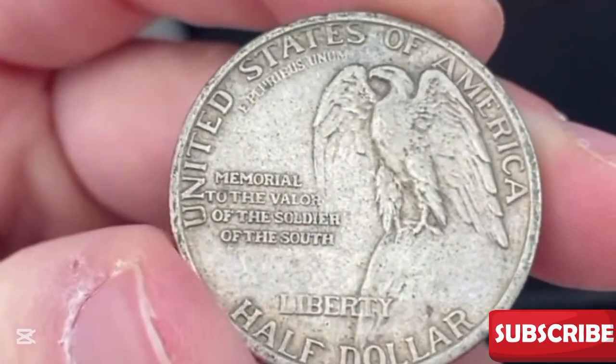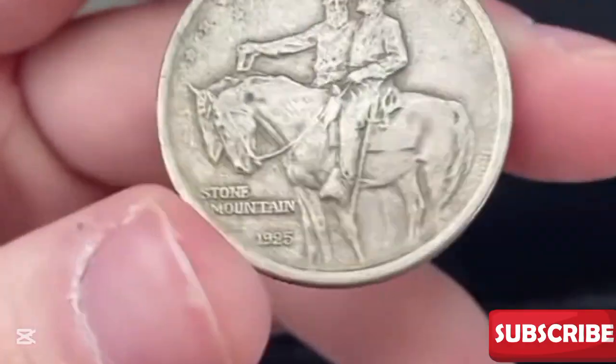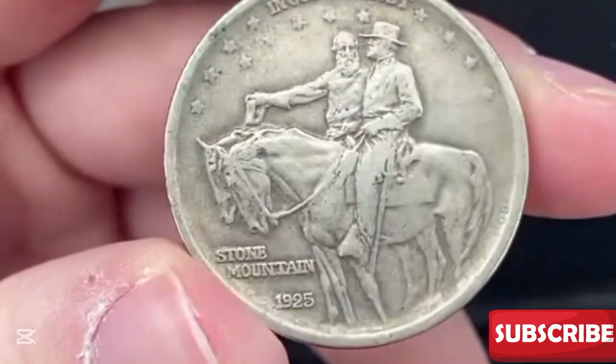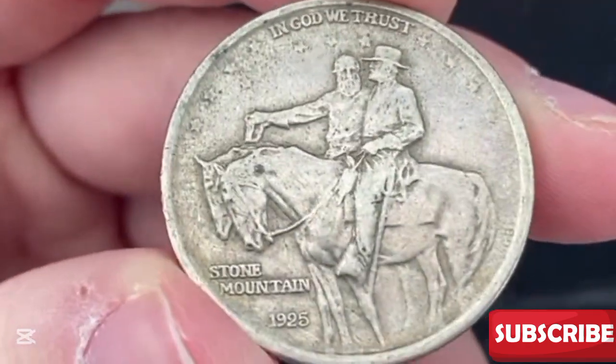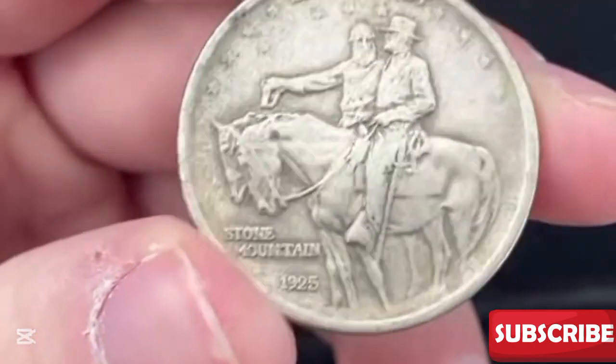For this reason, the Stone Mountain $1/2 is more than silver. It is a mirror of American values, struggles, and changes across a century of history.